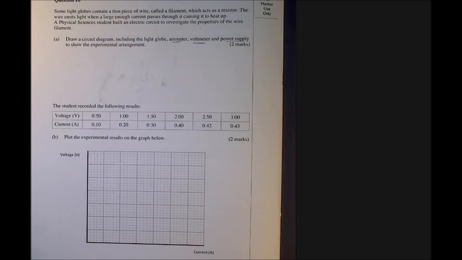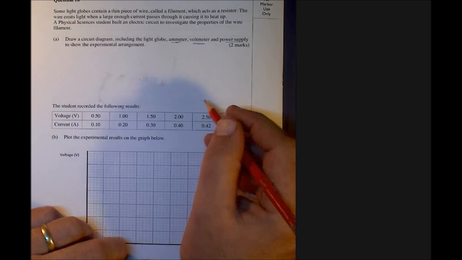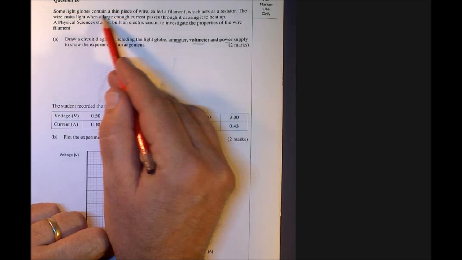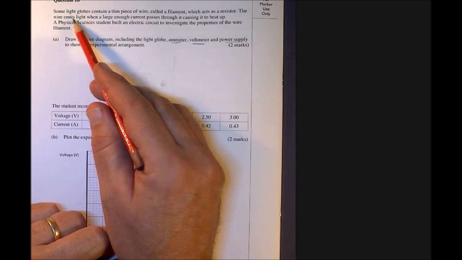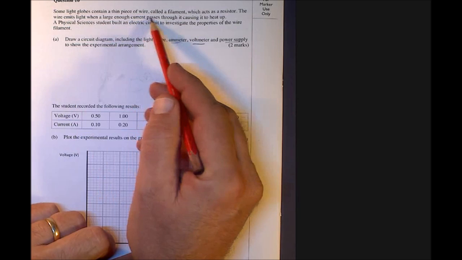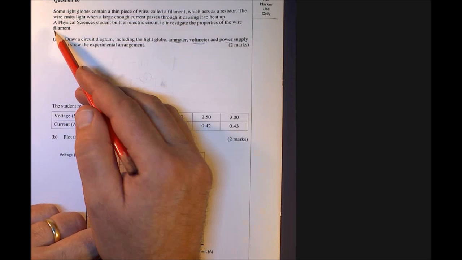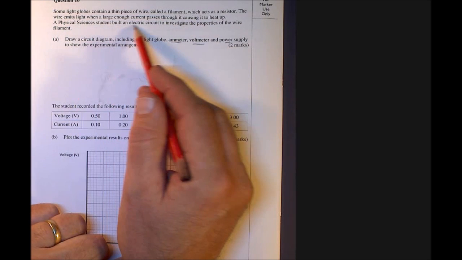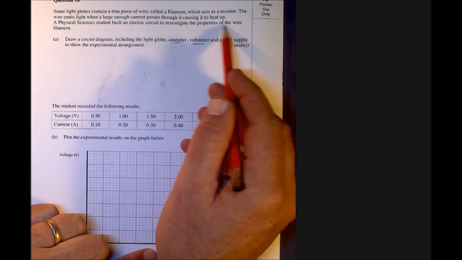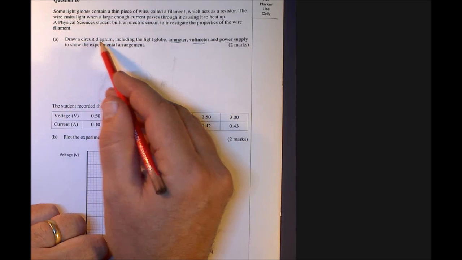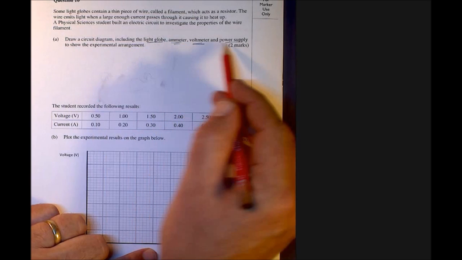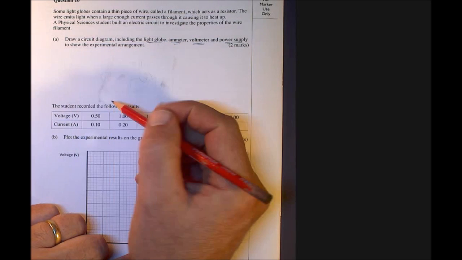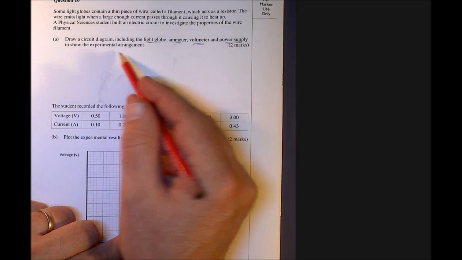Physical Science Exam 2015, question 10. Some light bulb globes contain a thin piece of wire called a filament, which acts as a resistor. The wire emits light when a large enough current passes through it, causing it to heat up. A physical science student built an electrical circuit to investigate the properties of the wire filament. Draw a circuit diagram, including the light globe, ammeter, voltmeter and power supply to show the experimental arrangement.